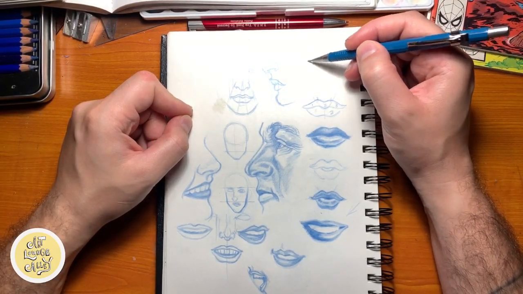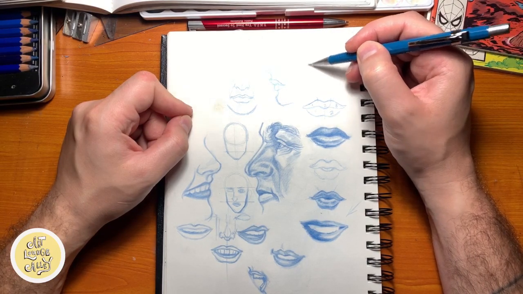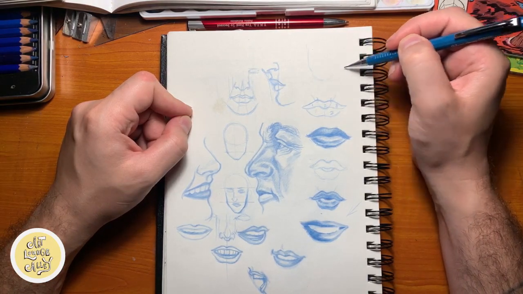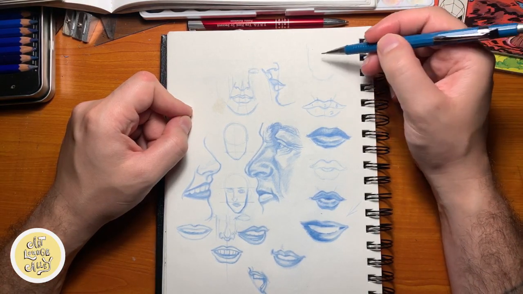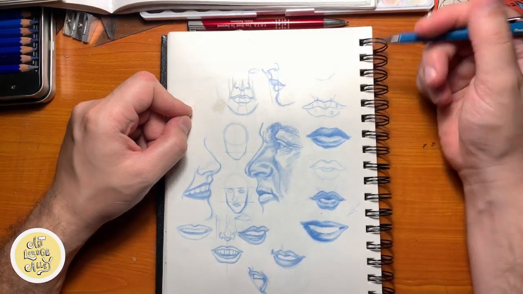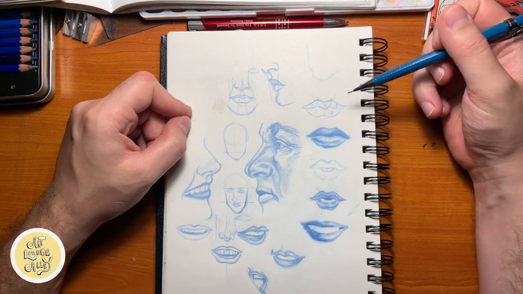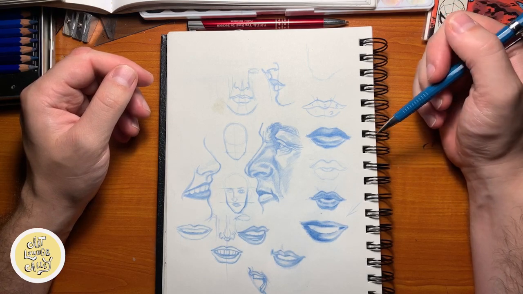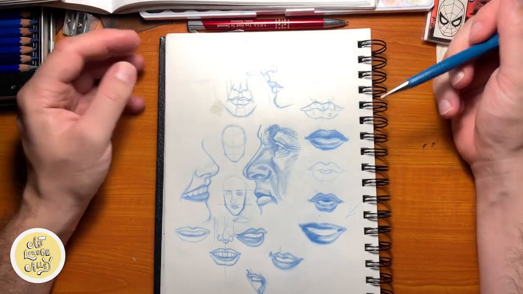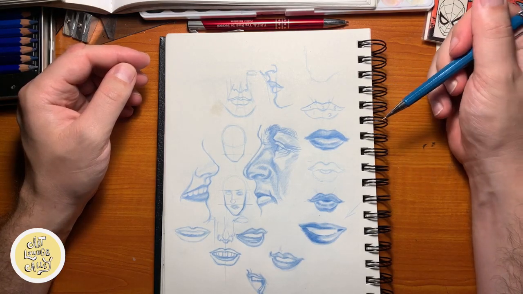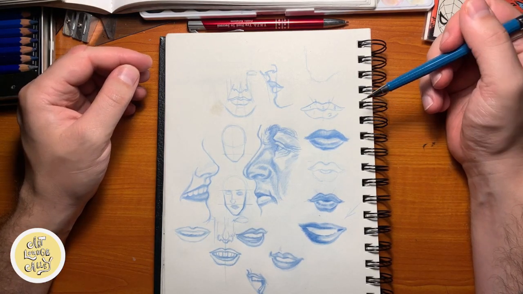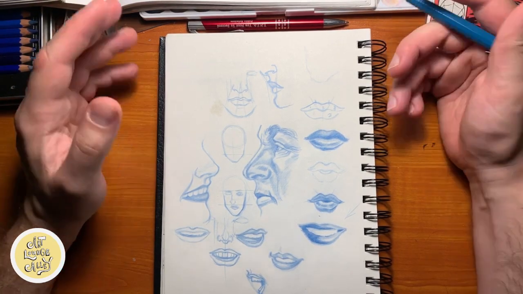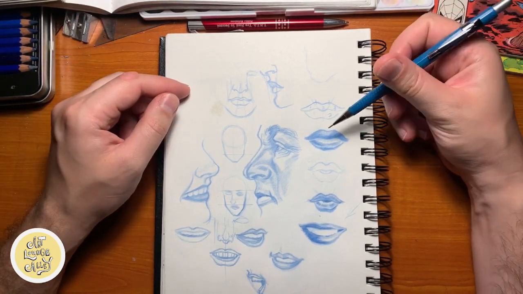Alright, so just continuing on from last week. Something that I talked about was how there isn't really any exact way of drawing a mouth. The shape of it varies, and the best way to learn how to draw it is by just drawing from real life, drawing faces as much as possible, as often as possible, and that way you can recognize the similarities. Your line work will improve.